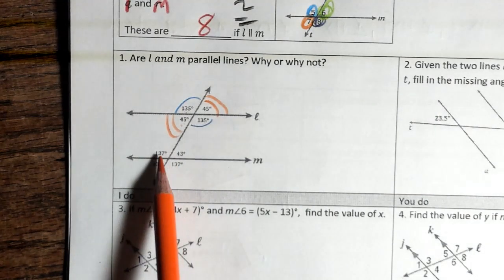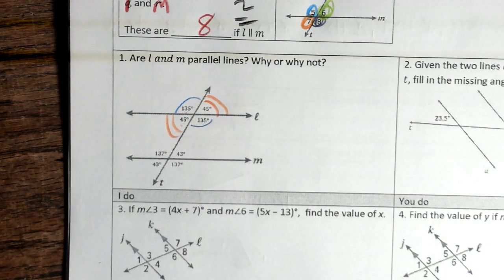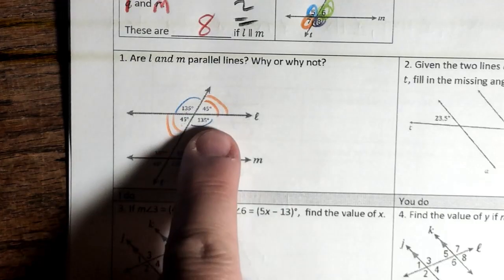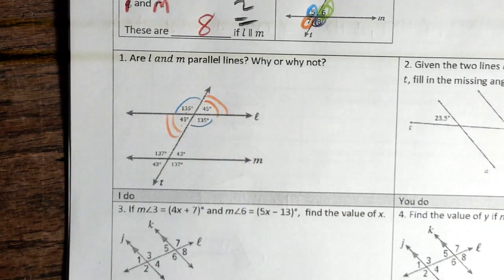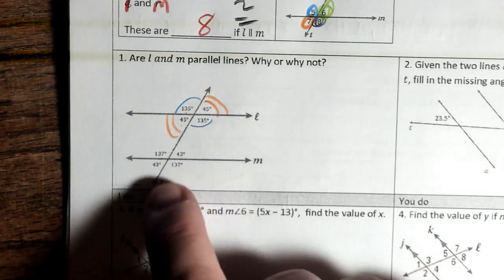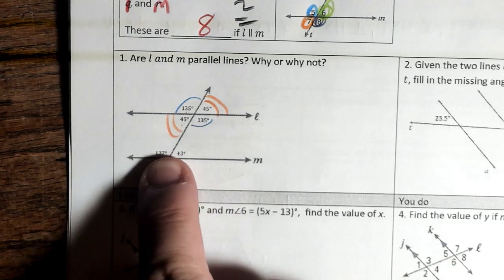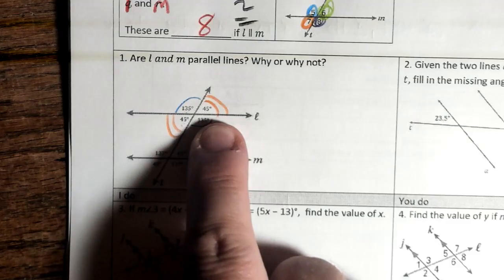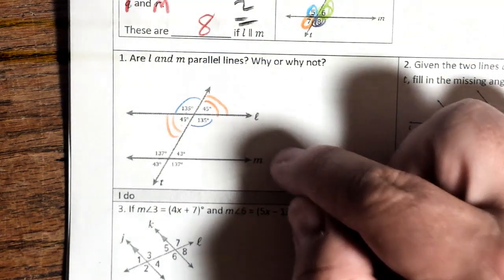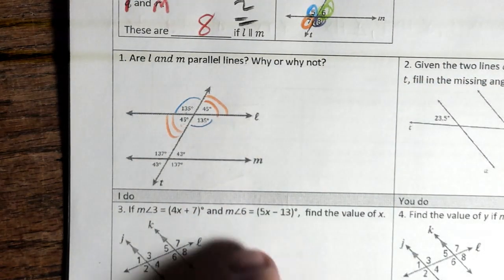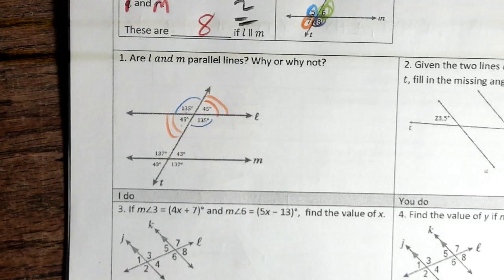So this checks out up here. The problem we're running into is down here. We have 137. So because this and these are not congruent, these guys are not parallel. Notice that this angle here and this one, those are both inside lines L and M. So those are alternate interior angles, and those should be congruent, and they're not.